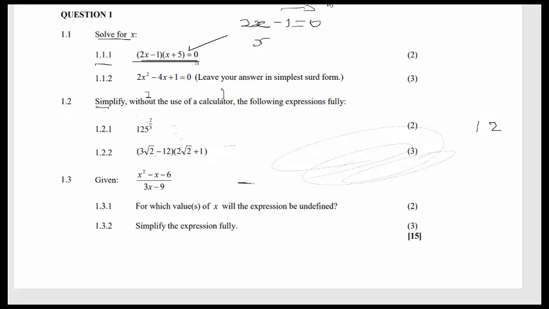So x equals 1 over 2, so half. For the other bracket, x will be equals to, again we transpose the 5, it will be negative 5. So we don't need many steps. For 1 minute, we know it's 2 marks.